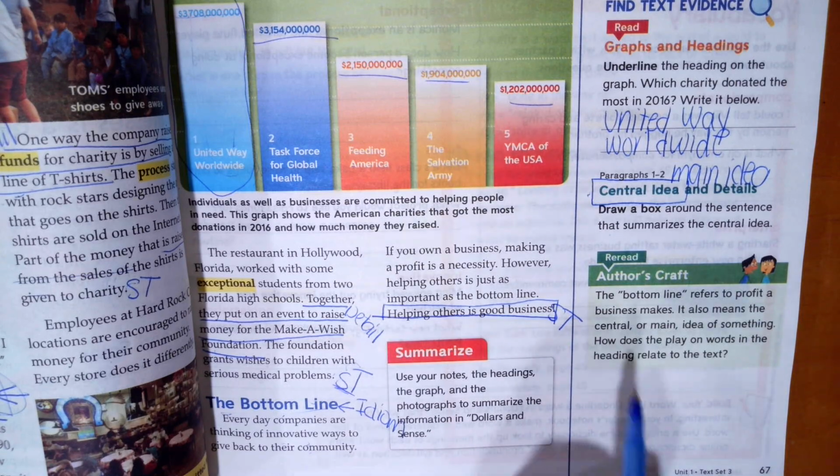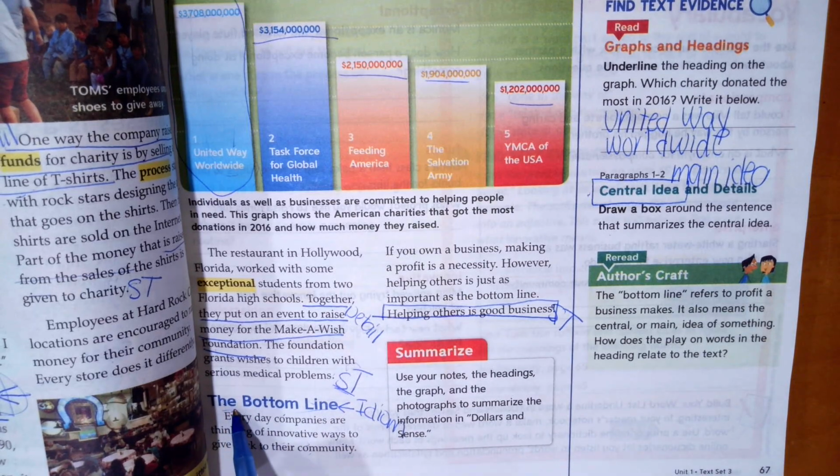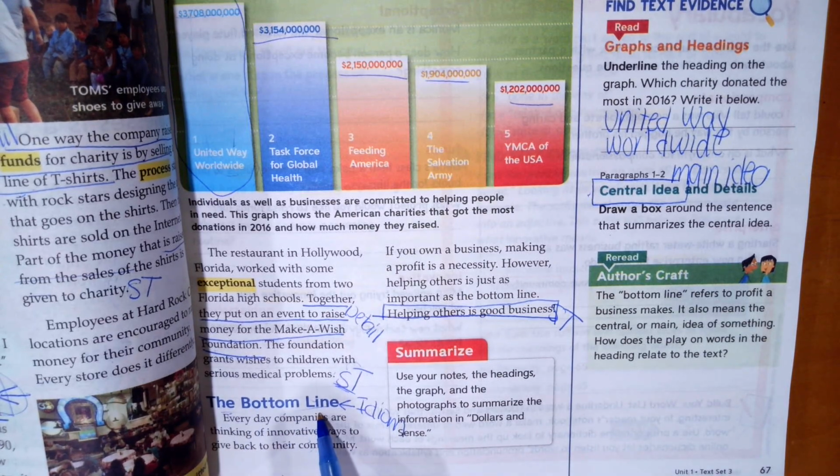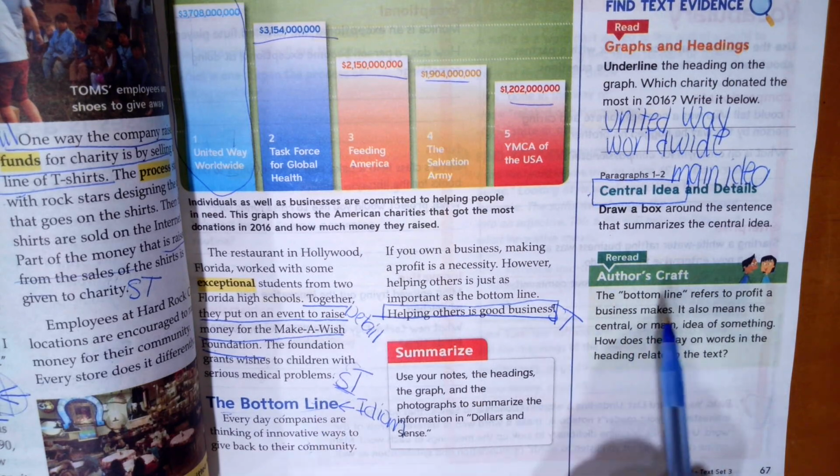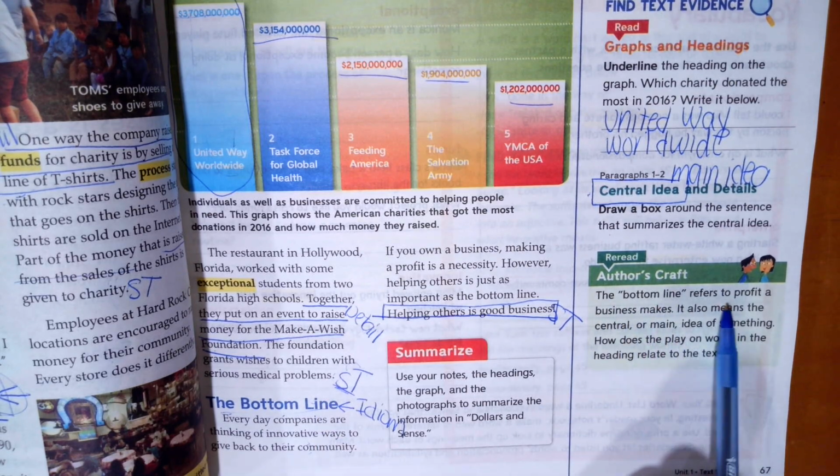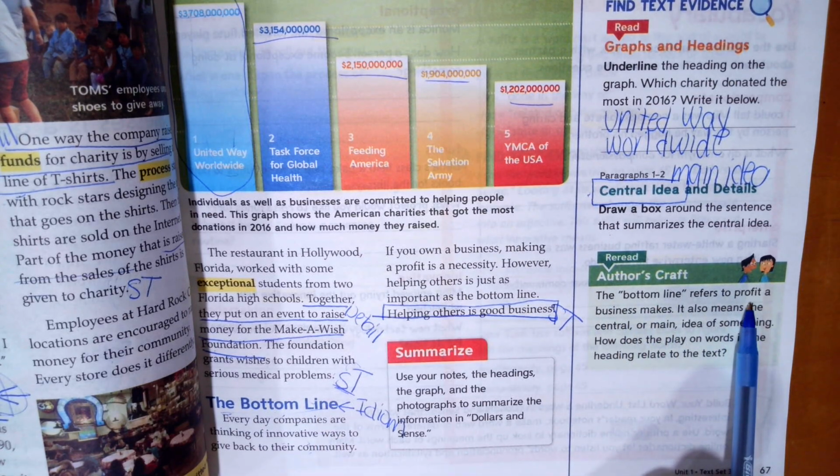Okay? And here's this other question that we can go ahead and answer, and it's referring to the idiom that the author is using here in the heading, which is called bottom line. So it says that the bottom line refers to the profit. Remember, profit is the money that a business makes.